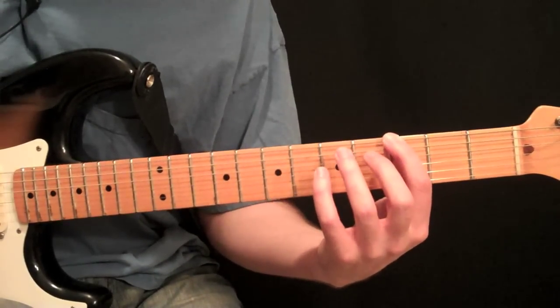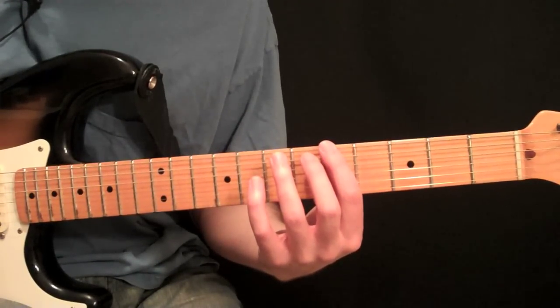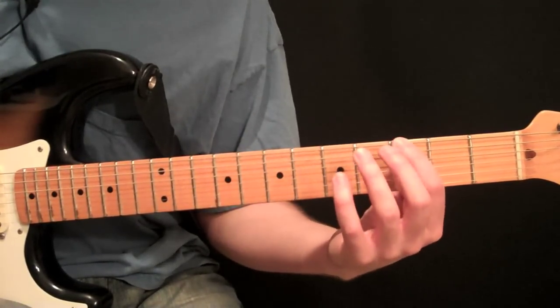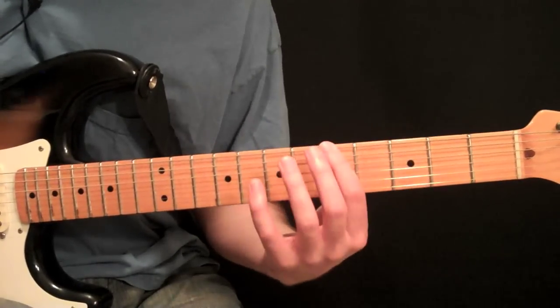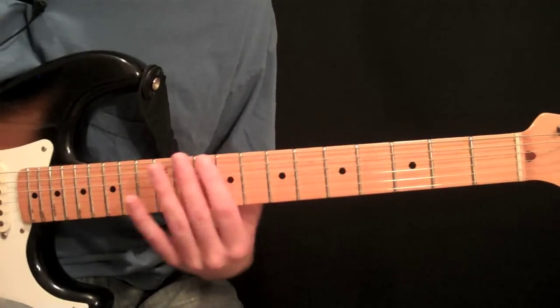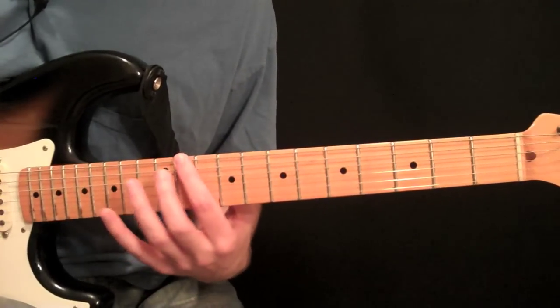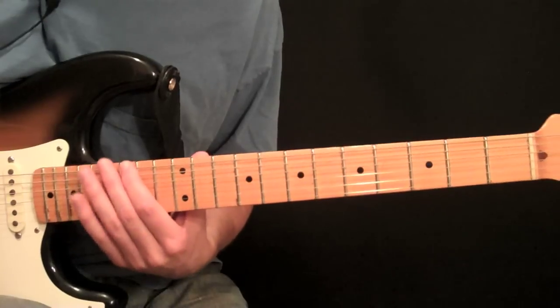So we have G, then A. We started on G. We're saying the notes of a B flat major scale because they're the same notes, but we're starting on G since we want this to be G minor. We have G, A, there's that B flat, C, D, there's the E flat, and then F, and then you have the octave at the G.